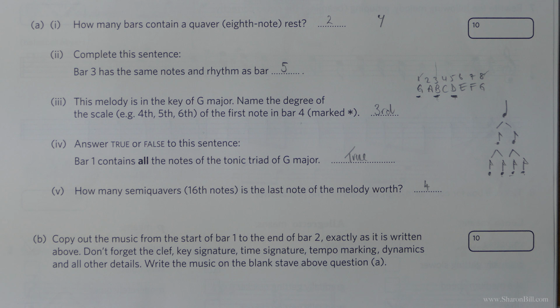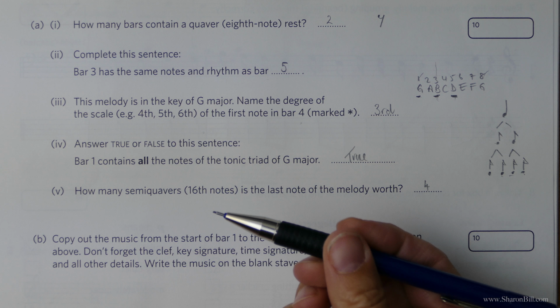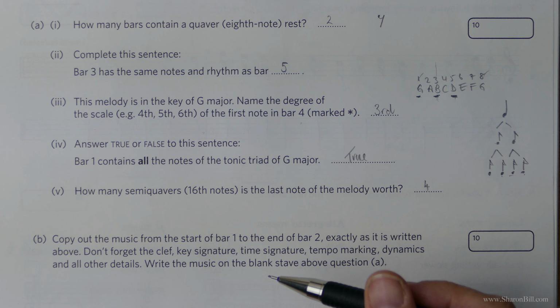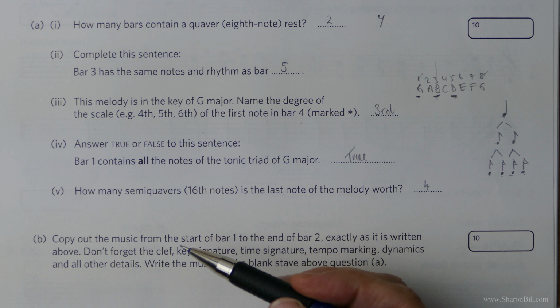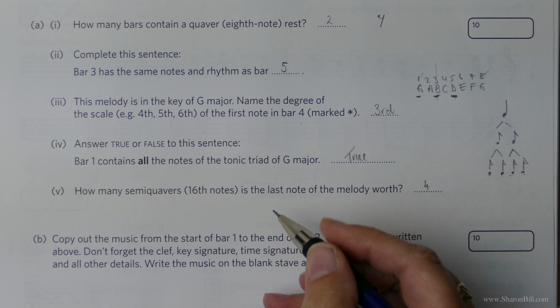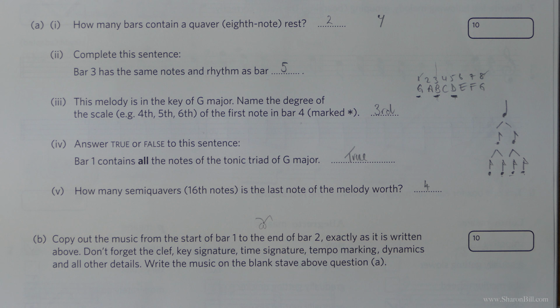And now we come to the question where there's no thinking to be done really, but we've just got to pay careful attention, because in the exam we get 10 marks for just copying. So make sure your pencil's nice and sharp, because if your music isn't neat and tidy and easily legible, you may lose some marks, and it would be a shame to throw away a mark where just copying is expected of us. Make sure that you copy the correct bit though.